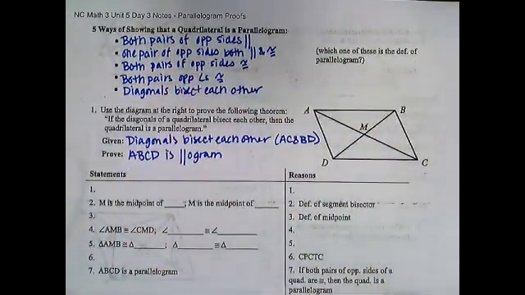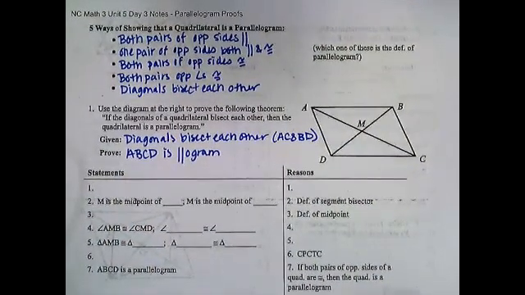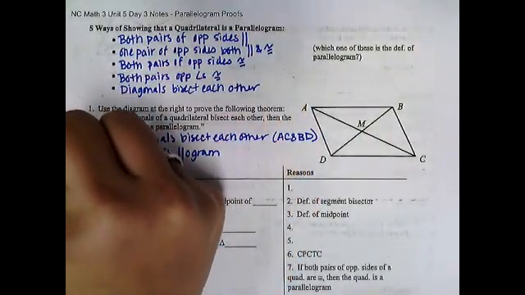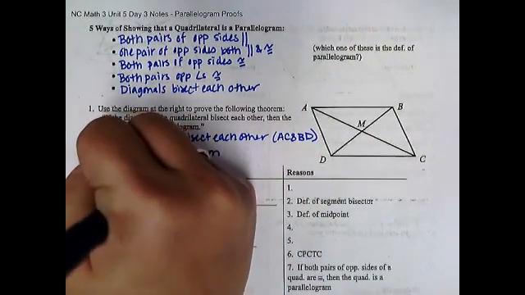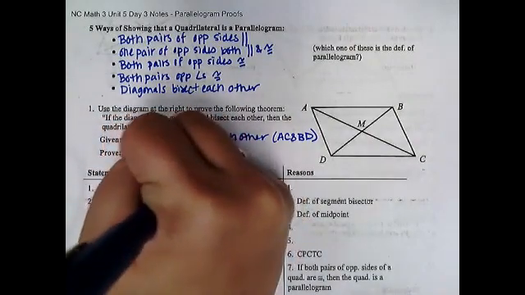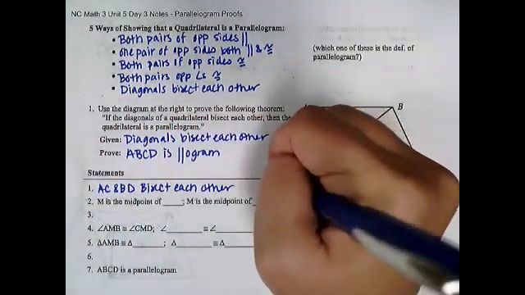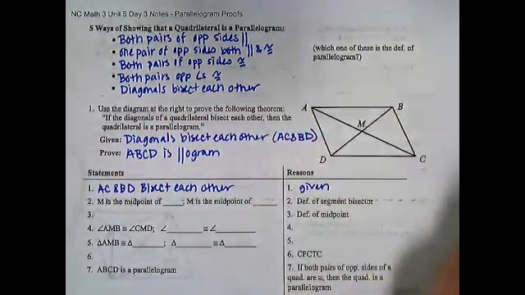All right, so we're filling in the blanks. Our first statement is always what we are given. So AC and BD bisect each other. And our reason is always given. M is the midpoint.